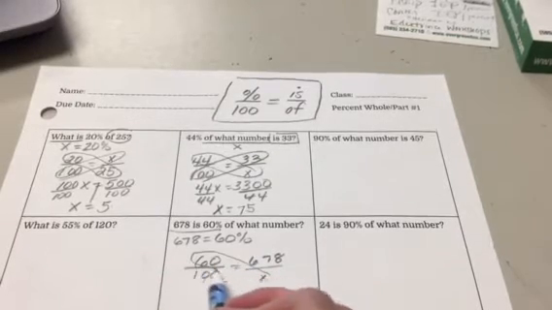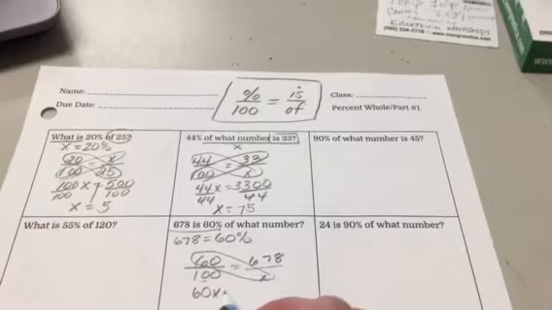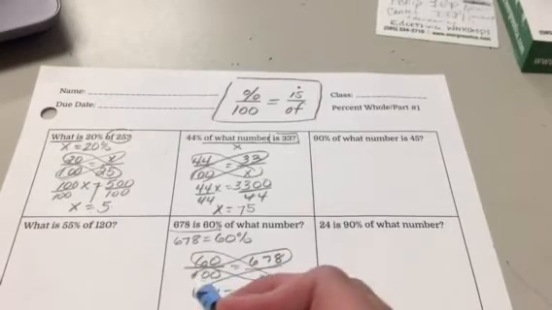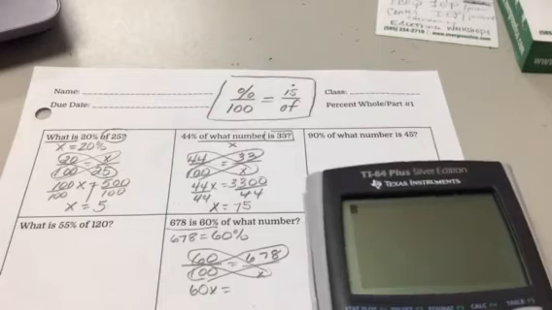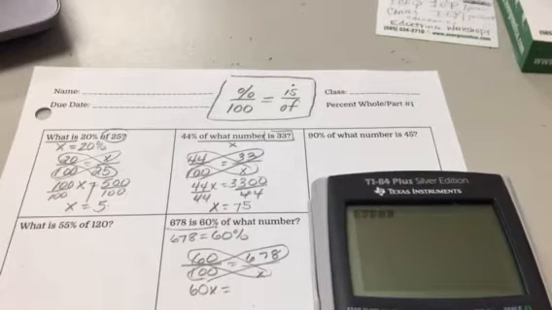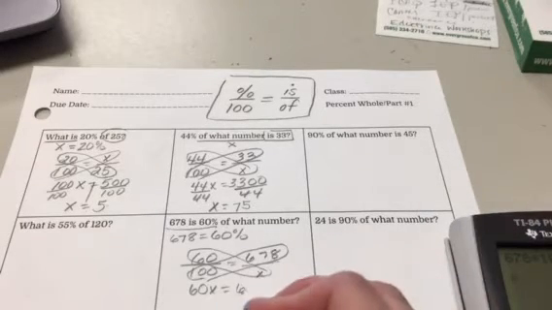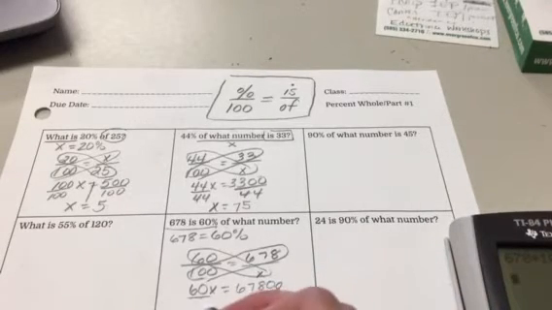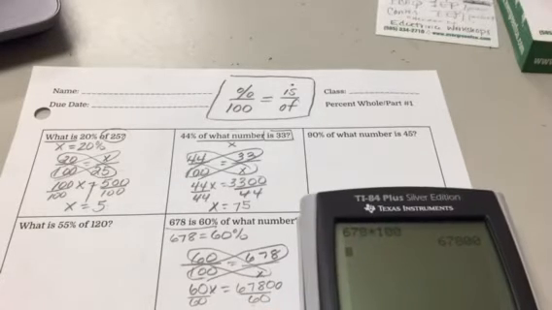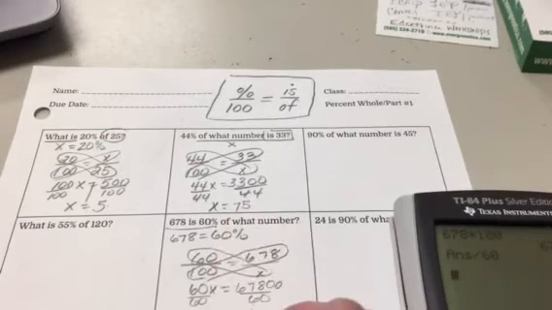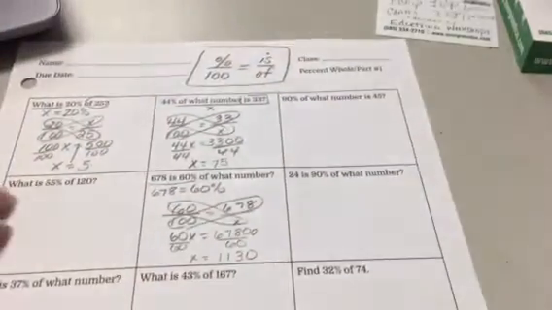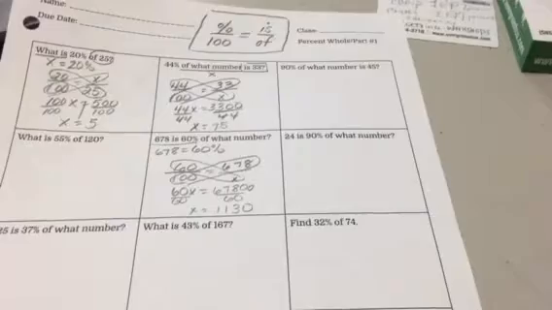Then I'm going to cross multiply. 60 times X is 60X. 100 times 678, if you're not sure, type it in. 678 times 100 is 67,800. And then we're going to divide by 60 on both sides to solve for X. So divide by 60 is 1,130.